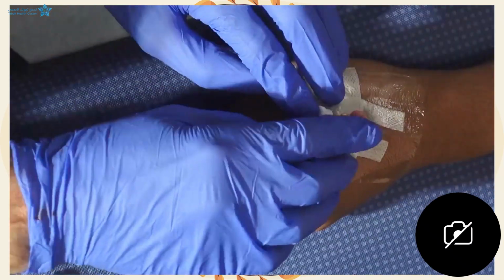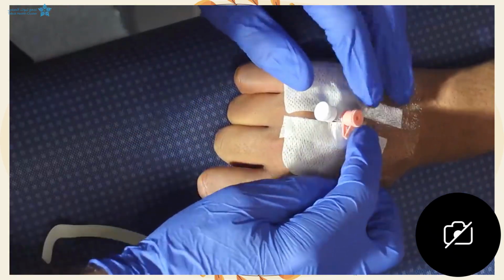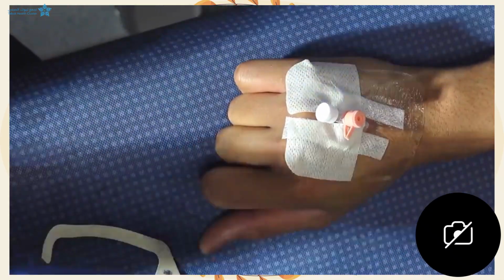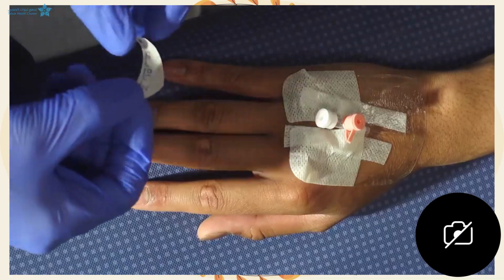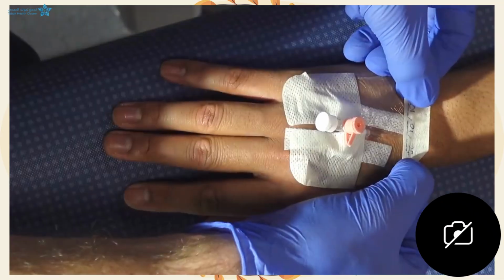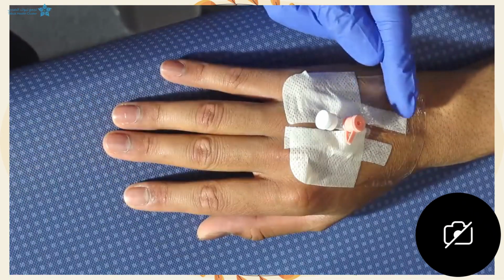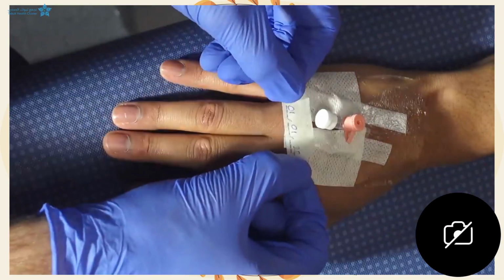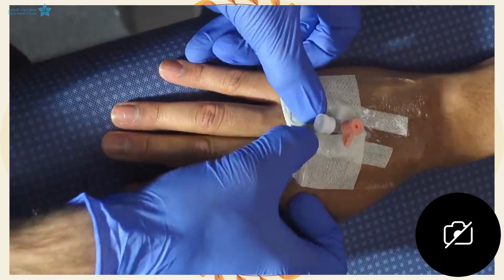Then we're going to close the port and we're going to apply the dates to the cannula. Some people do apply them higher up, but it's much better to apply them low down under the port so that we can see the cannula site at all points in case we get evidence of infection, such as erythema.